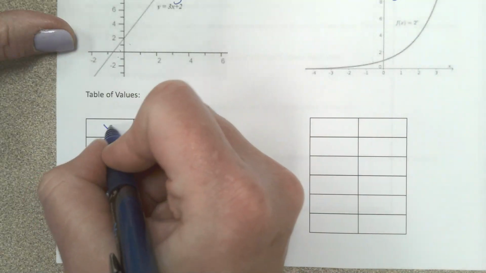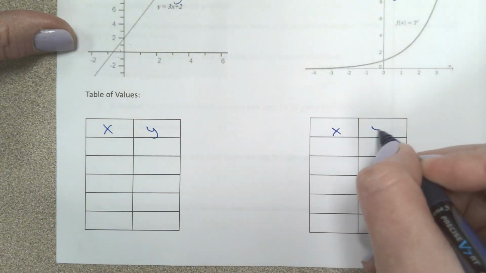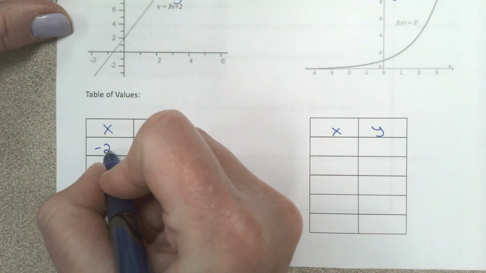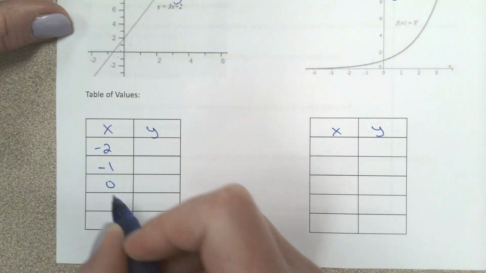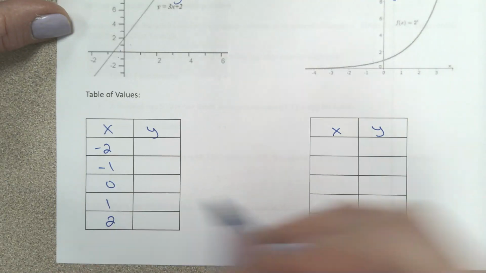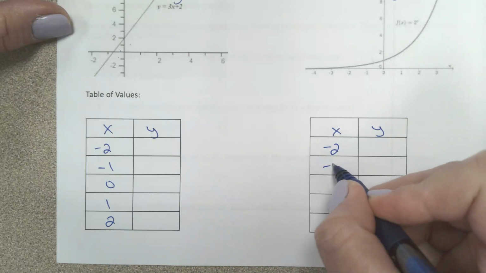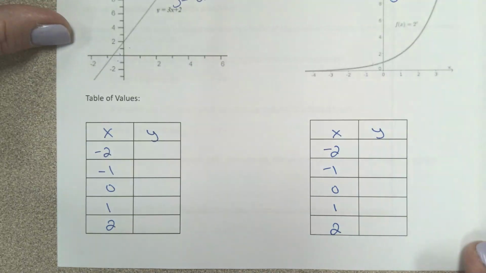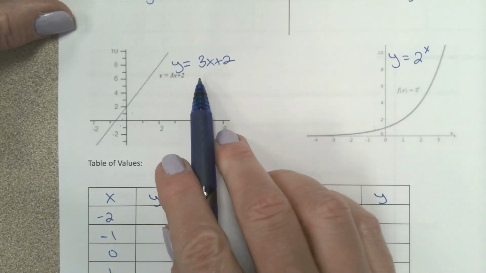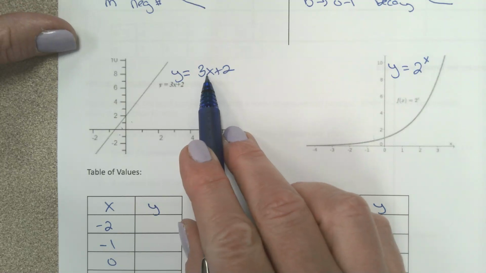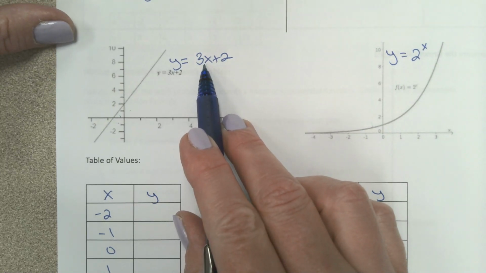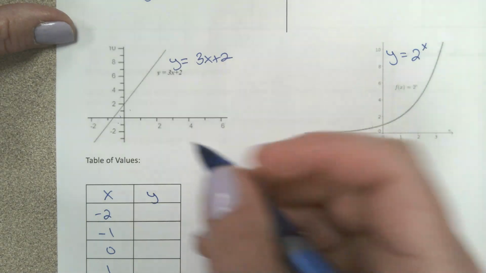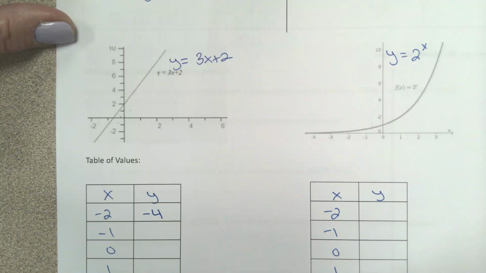I'm just going to make a table of values, and my x's are going to run from -2 to 2, and same thing over here, -2 to 2. So when I plug -2 in right there, I have 3 times -2, which is -6, plus 2 equals -4.